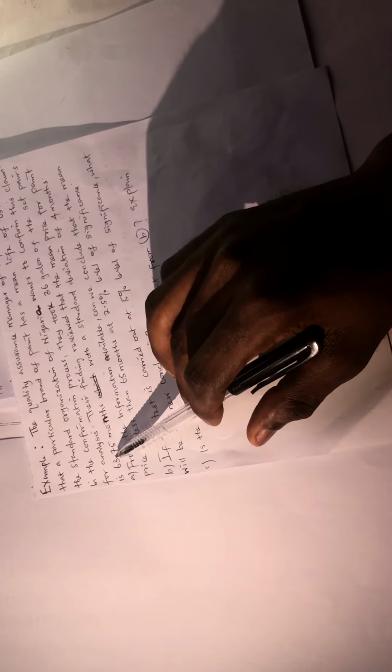So is 63.75 greater or less than 65? Of course, it's less than 65. So we can say under H1 that your mu1 is less than 65 months. So since it's less than 65 months, of course, this is a left-tailed test.